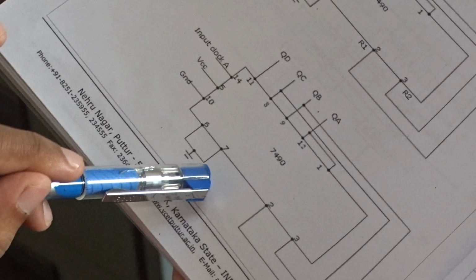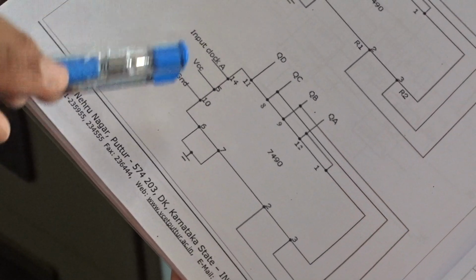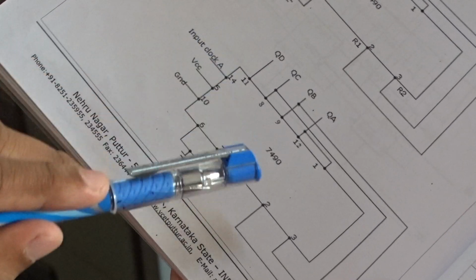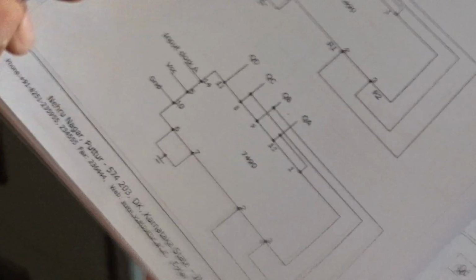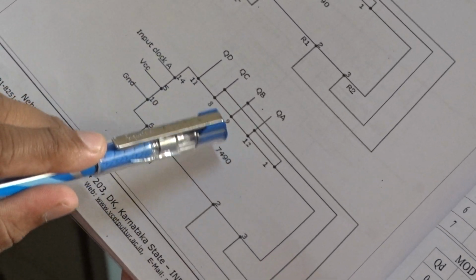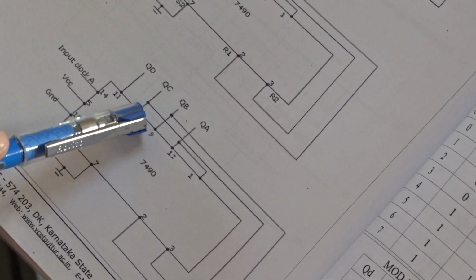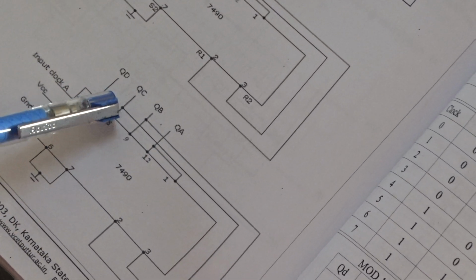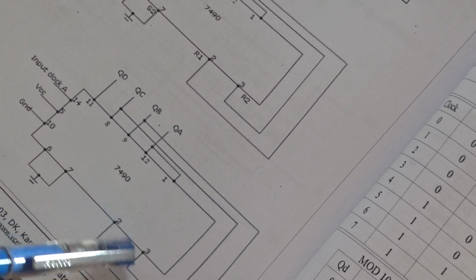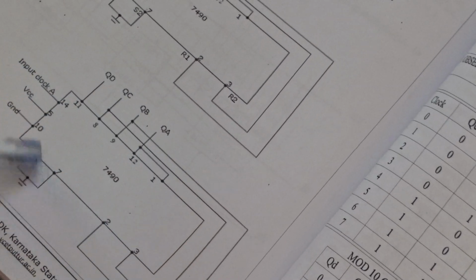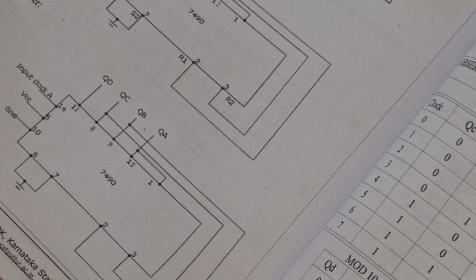Here you can see the mod 6 counter. A mod 6 counter should count from 0 to 5, so 6 should not come. 6 means 110. So you can observe if it comes to 110, it will reset. You can observe how they have made the connections. See here it is 11. Suppose it comes to 6, that is 11. If QC and QB become 11, it is given to R1 and R2, so it will reset the IC. So what happens? It will count from 0 to 5. That is why it is called a mod 6 counter.